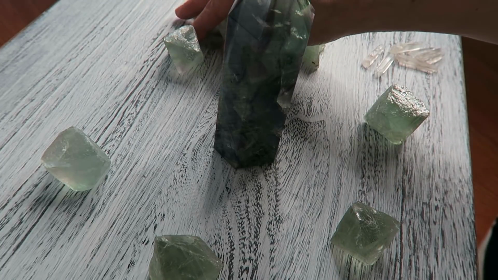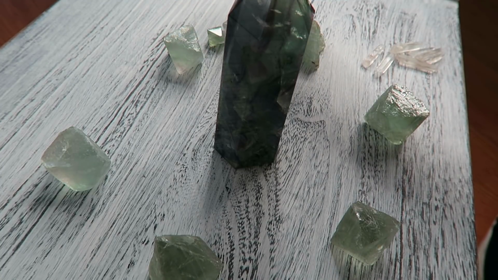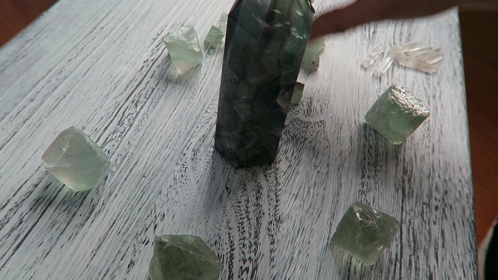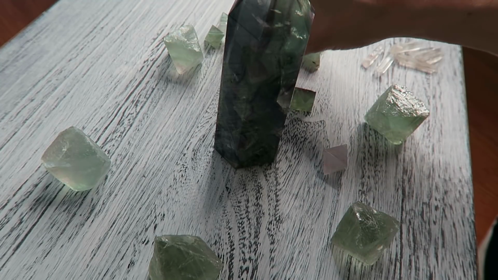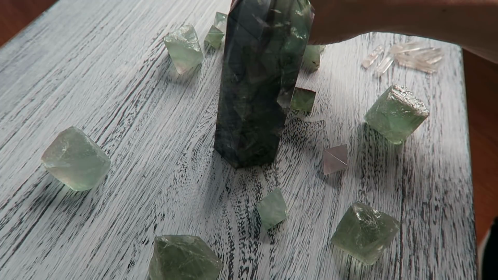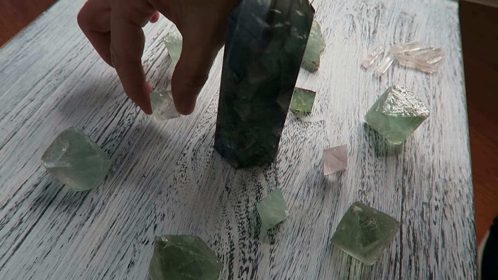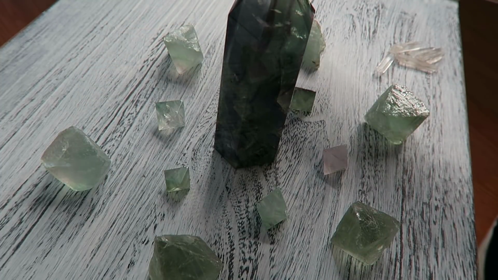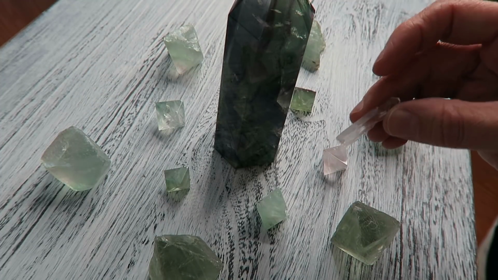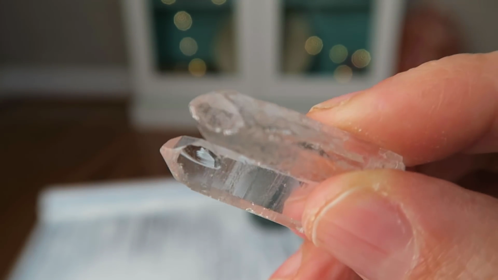For instance, I have more octahedrons, little small ones, so I can put them on the interior here and kind of in between. And you just want to place them mindfully before we actually activate the grid. And then I'm going to use the clear quartz laser points to further amplify.